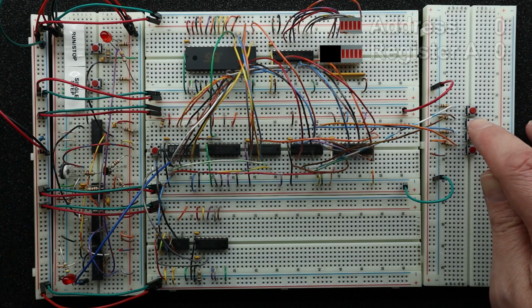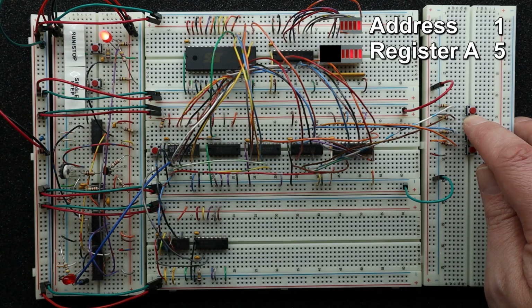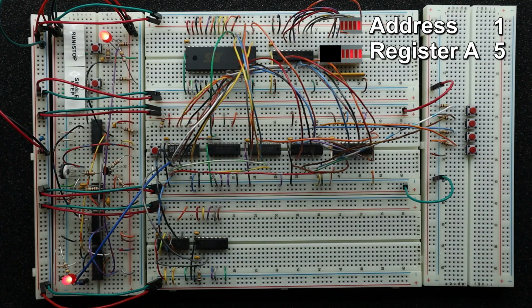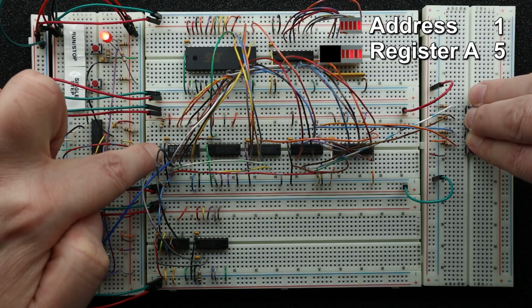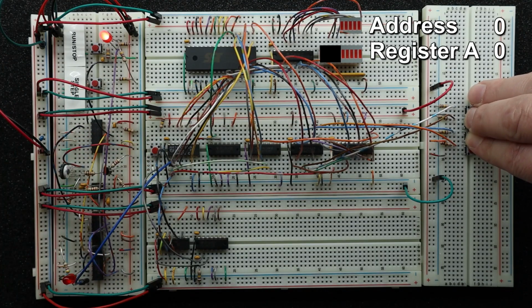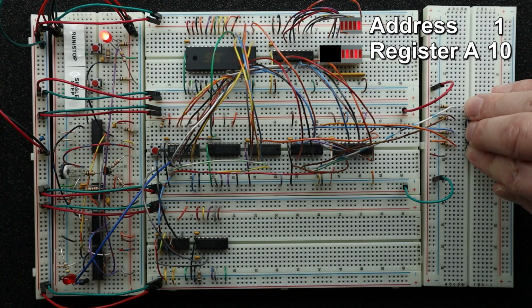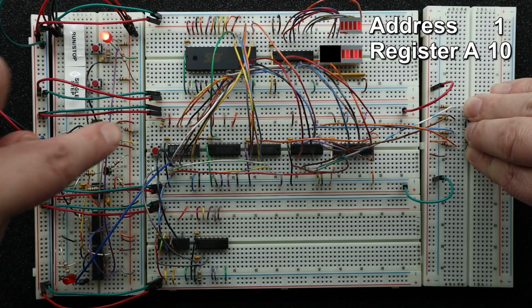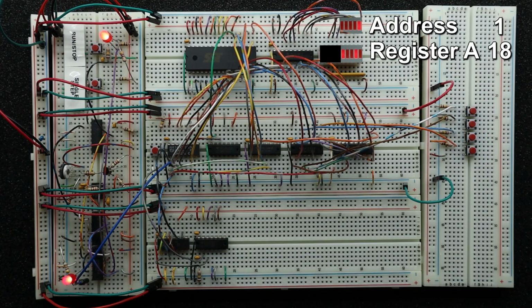Okay, let's try adding 2 to 3 now without pressing the reset switch first. And we do get 5, so that appears to work. Next, I'll try 7 plus 3. And after a reset, it's 10. Finally, I'll hold them all down for 15 plus 3. And we get 18. Awesome!